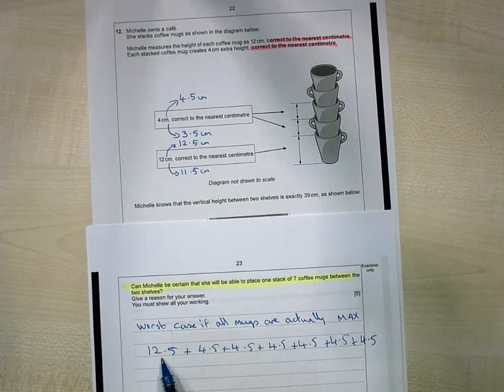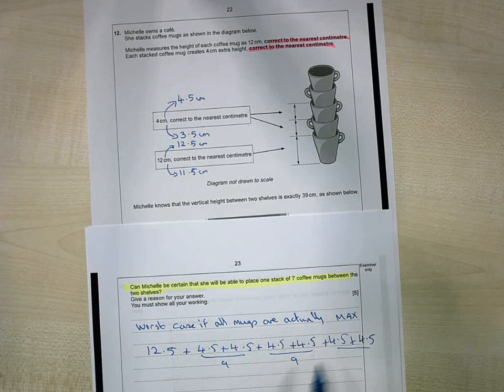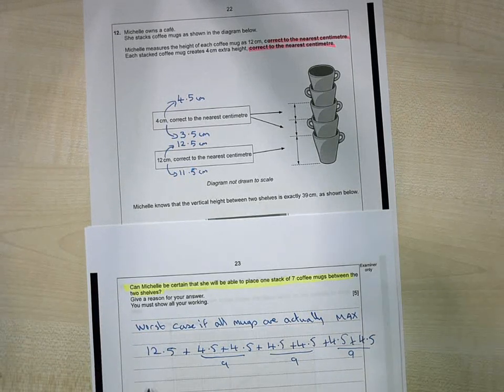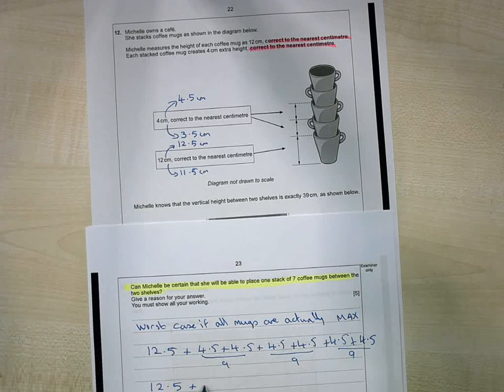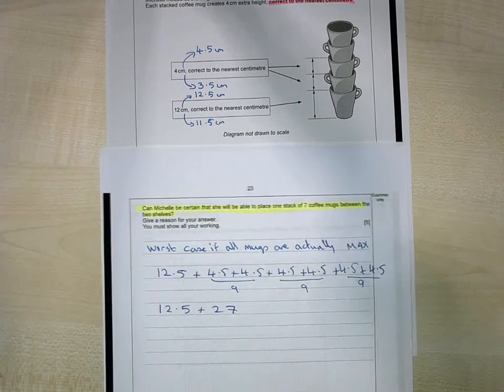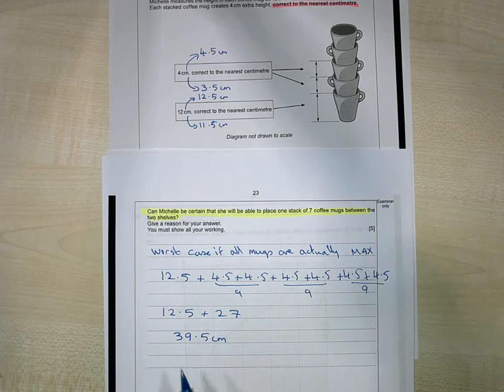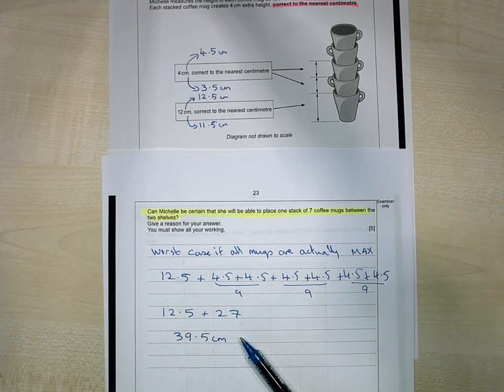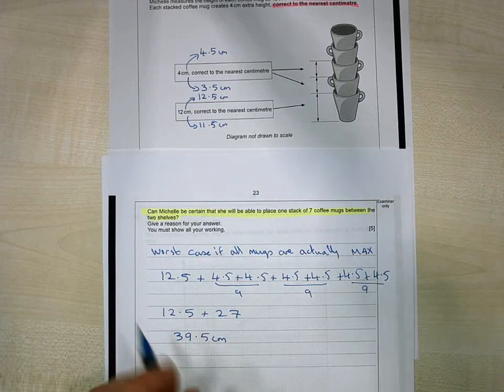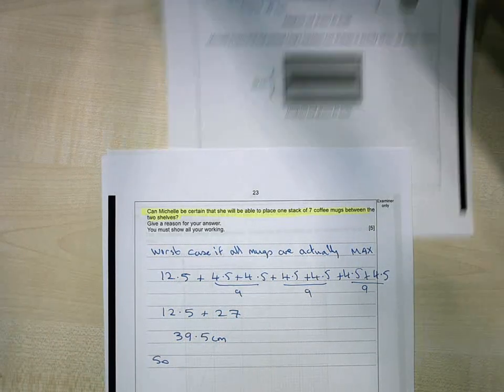So I got 7 mugs. 1, 2, 3, 4, 5, 6, 7. So that's 9 and 9 and 9. We could have just done this as a multiplication. 3 9s are 27. So I'm going to do 12.5 plus 27, which is 39.5 centimetres. So the worst case scenario is that that stack could be up to 39.5 centimetres tall, which is bigger than her shelf.